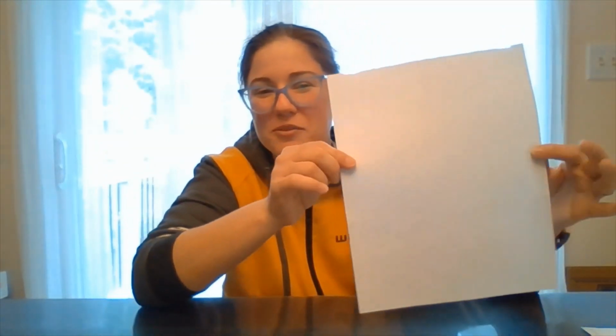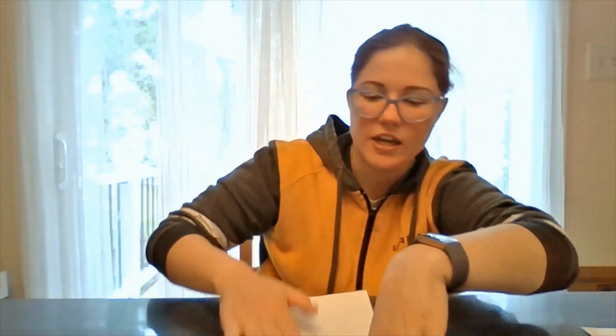All right, so the first thing we're going to do is take our paper and fold it in half hot dog style. And remember that hot dog style means long side to long side. So you're making it long and skinny like a hot dog bun, not short and wide like a hamburger bun. And if it doesn't line up, that's okay. It does not have to be perfect.